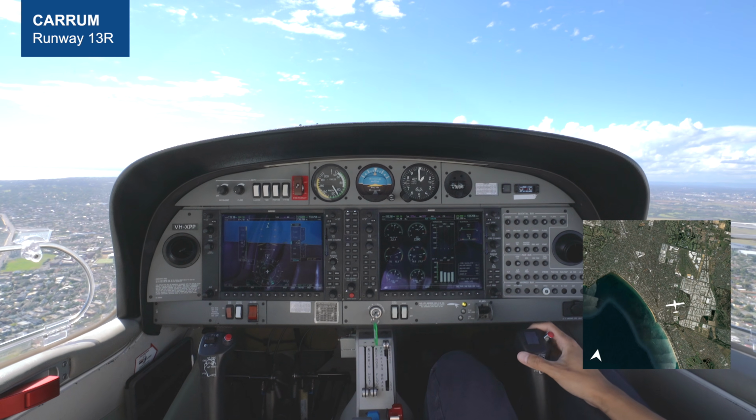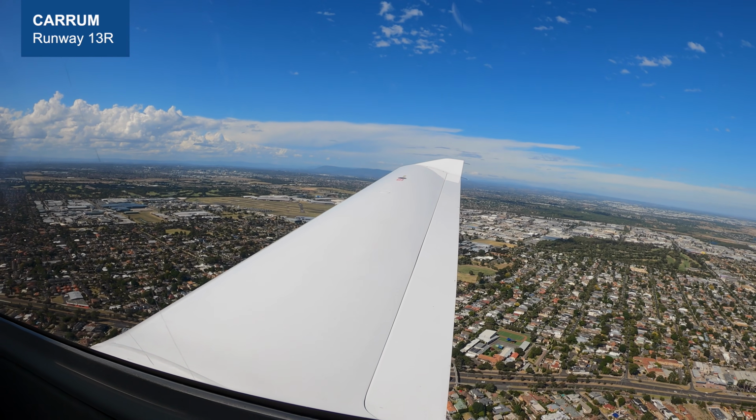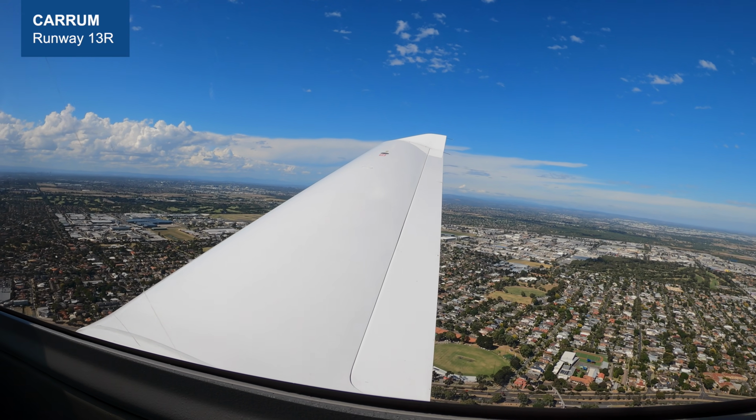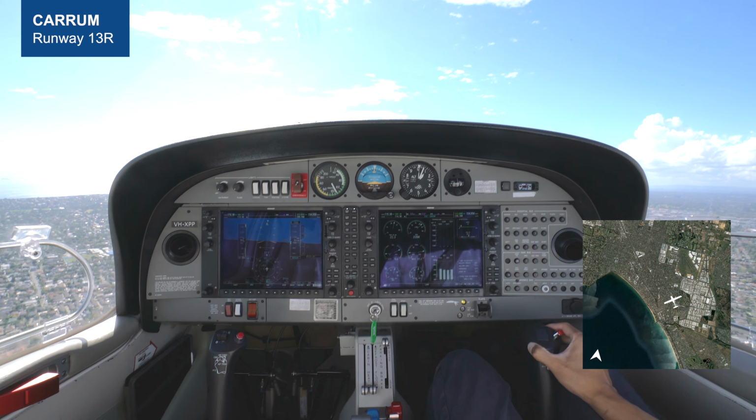We have now received the landing clearance. So right about now is about the downwind spacing. We can turn to fly a normal downwind and conduct the pre-landing checks.